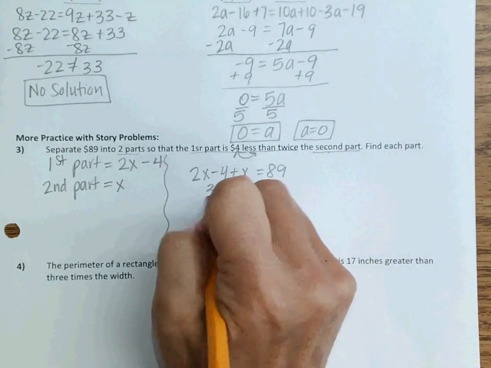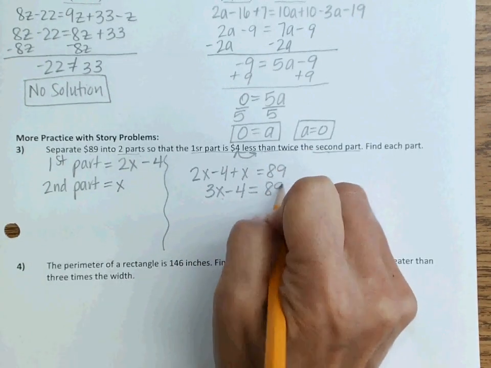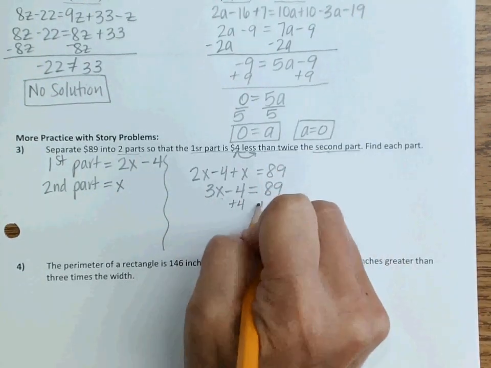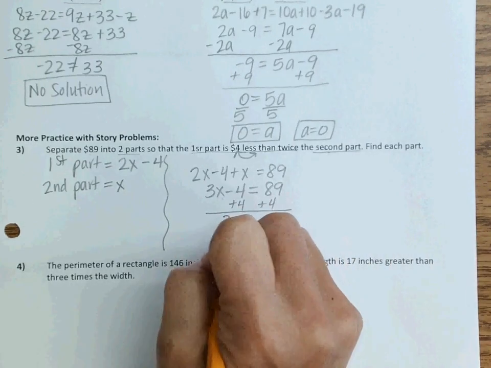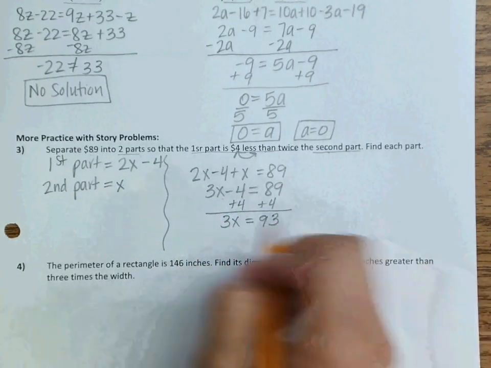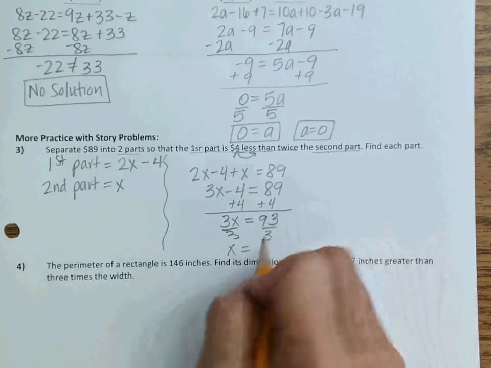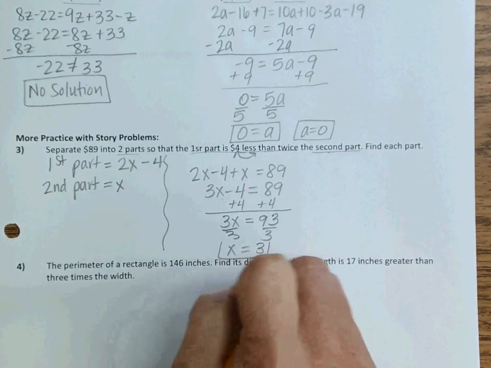So combining like terms on the same side of the equal sign, I get 3x minus 4 is equal to 89, and I'm going to add 4 to each side. We get 3x is equal to 93. Divide each side by 3. We have x is equal to 31.